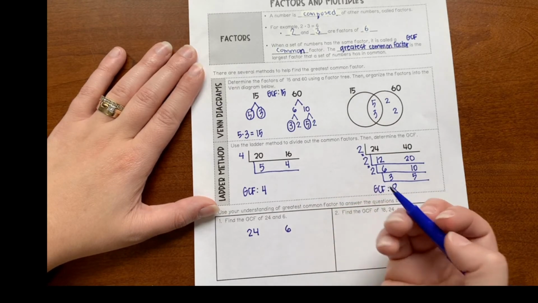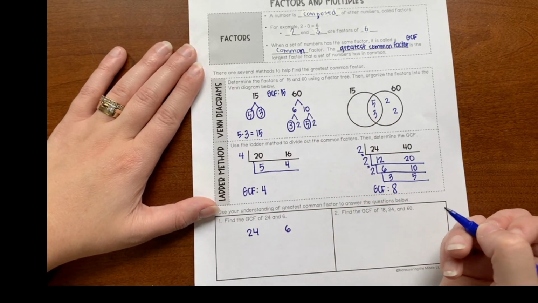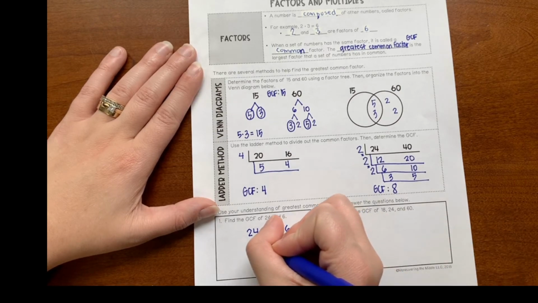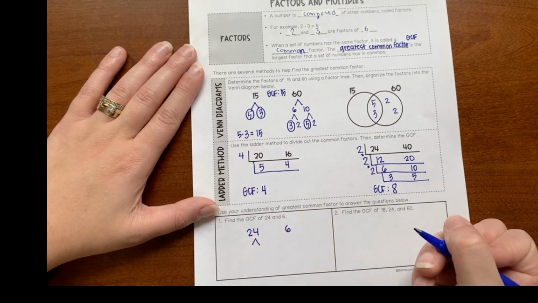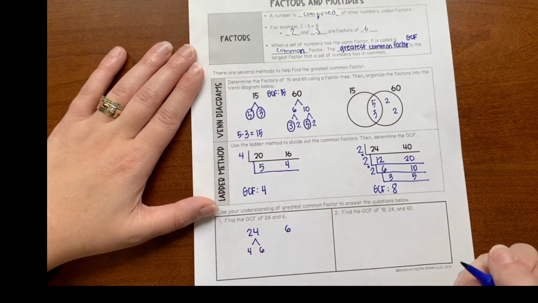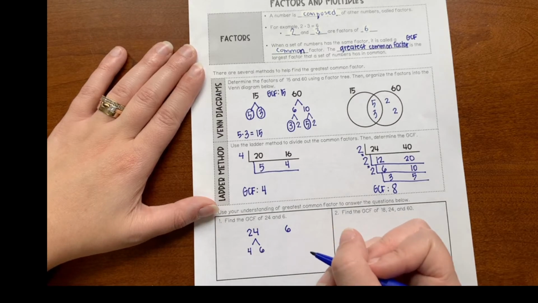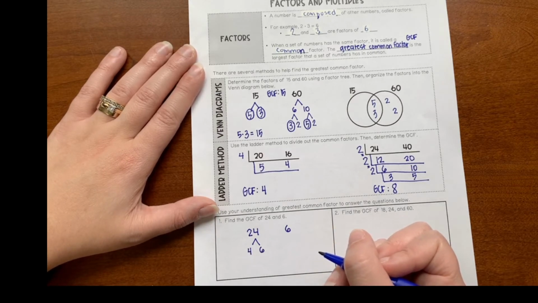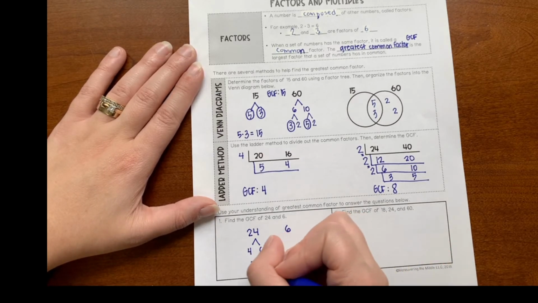So let's go ahead and look and see how you did. If you used the factor tree, you would have written down factors of 24. You may have written 4 times 6. You may have also written 8 times 3. No matter which numbers you've written, we should get the same answer in the end.